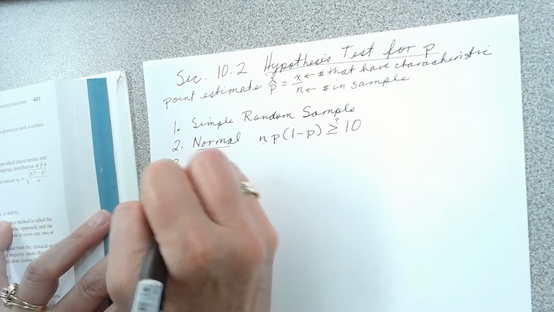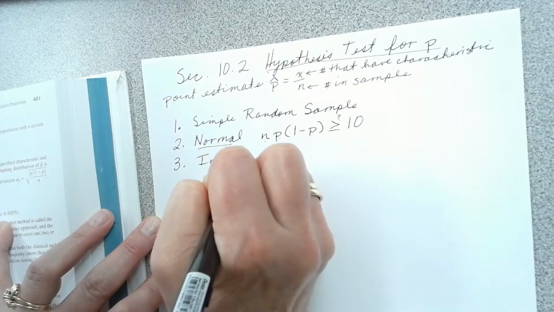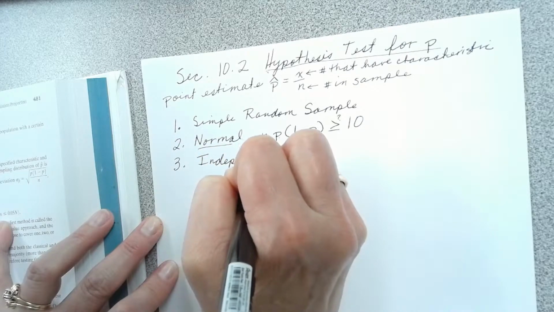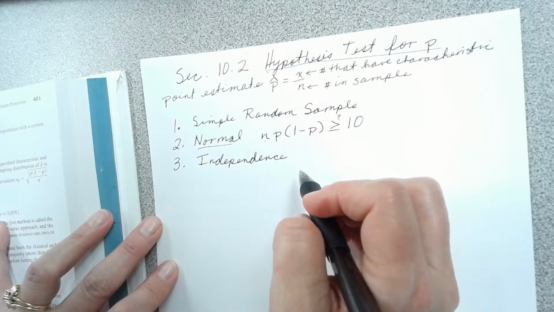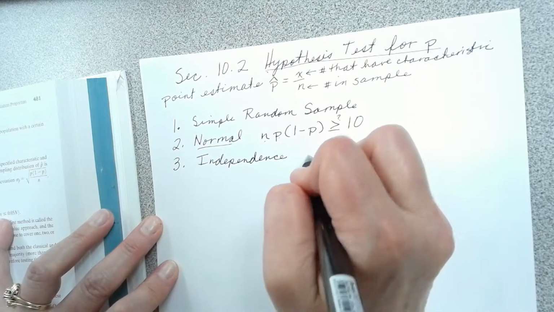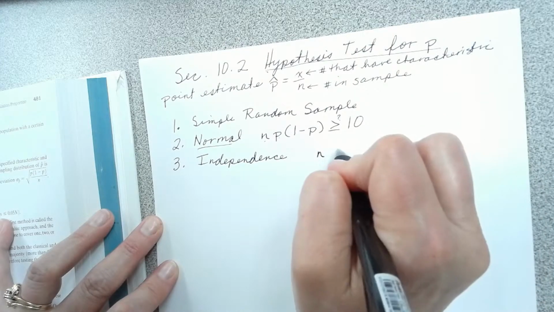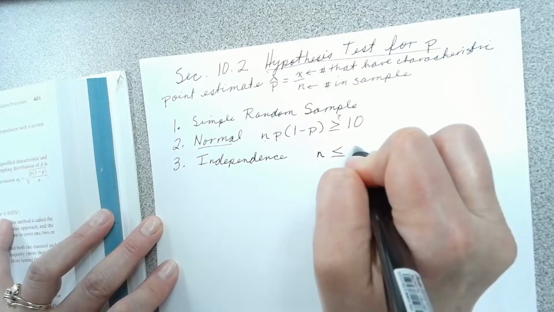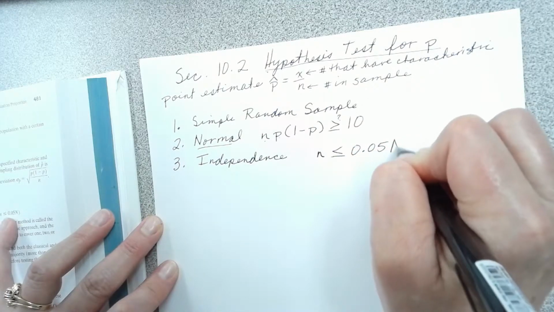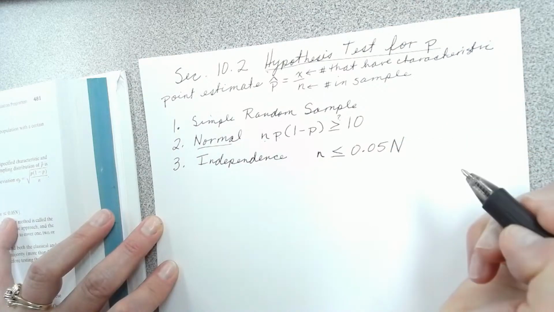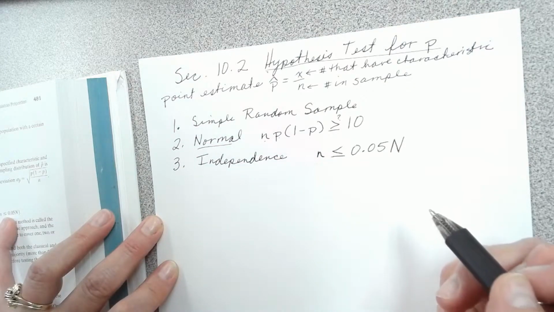Okay, and then the third thing we want to check is independence. Okay, so are the sample values independent of each other? And the way we check that is that our sample size N has to be less than or equal to 5% or 0.05 of our population size, which is capital N. Okay, so you want to plug those values in.